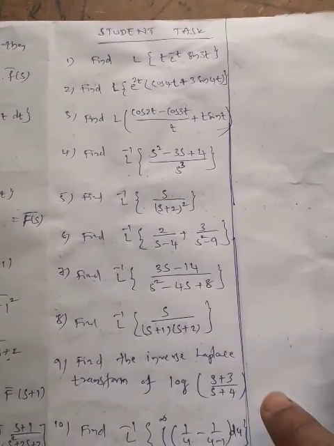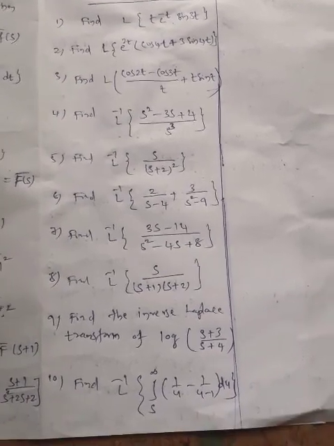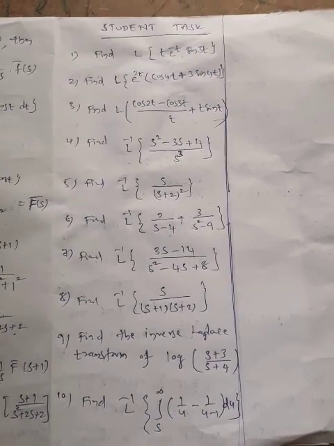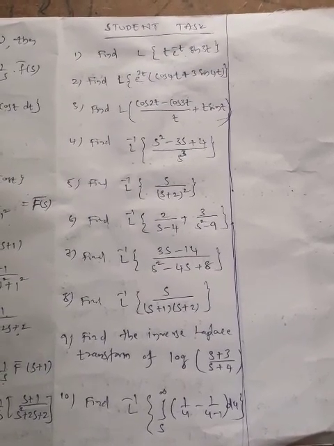You have the task for Laplace transform as well as inverse Laplace transform. In the next class I will tell you about the inverse Laplace transform formulas and the problems too.